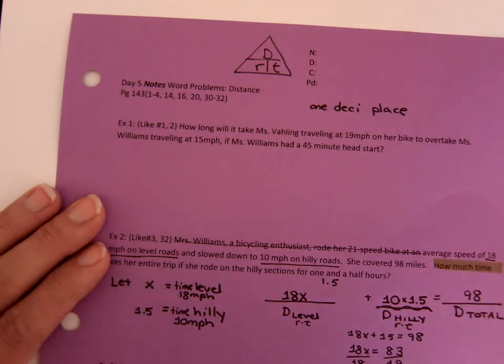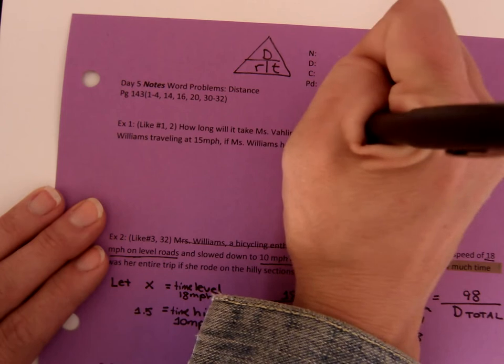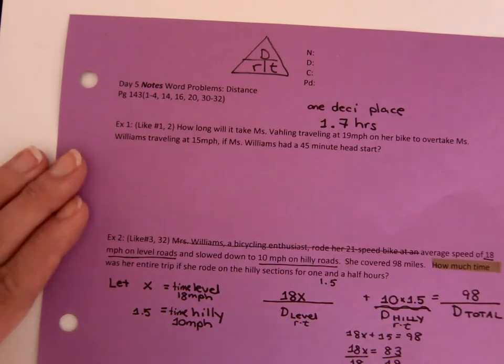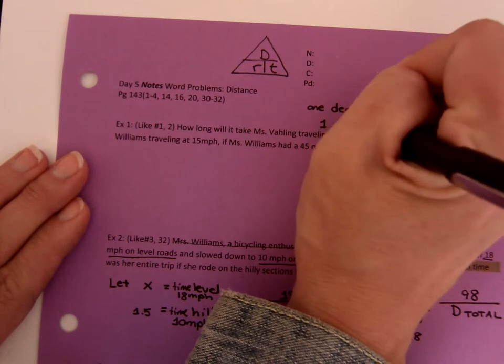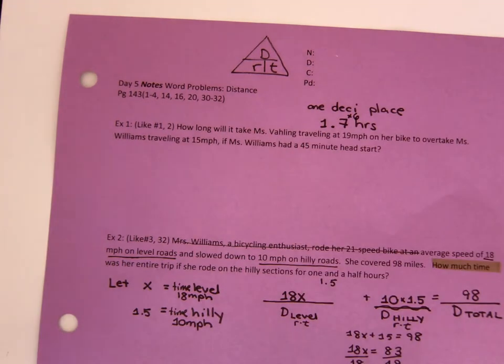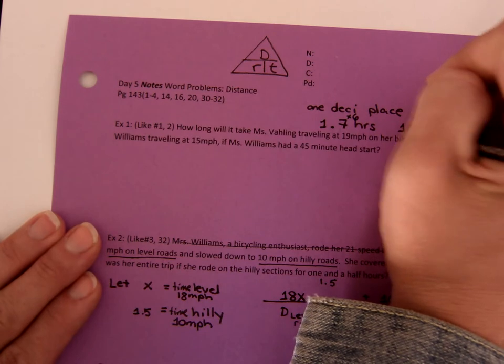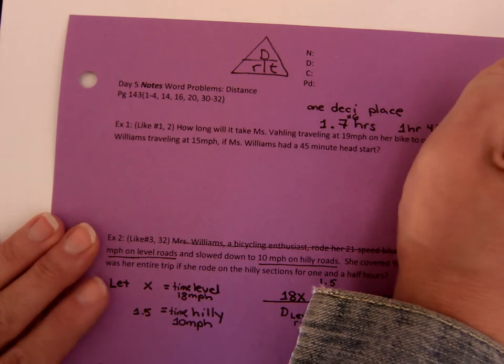Because here is why. If I say 1.7 hours, you take that decimal place and we are going to multiply it by 6 for 60 minutes. But I don't do 60 because it's a decimal place. All you need is a 6. So 6 times 7 is 42. So 1 hour and 42 minutes.